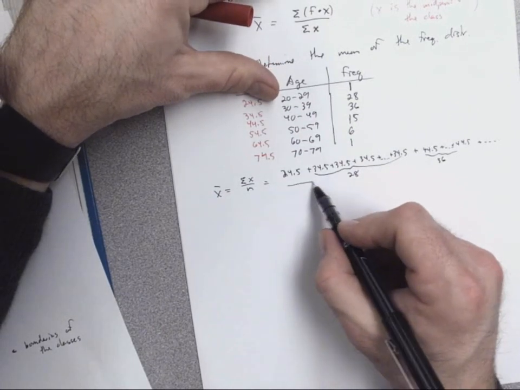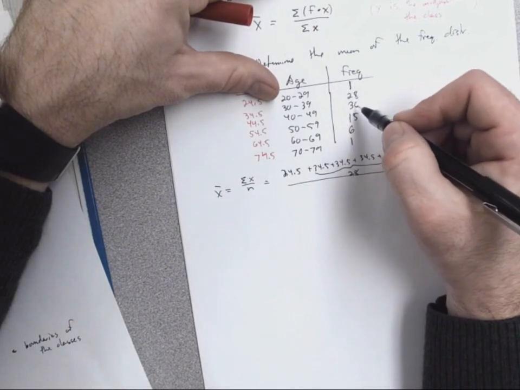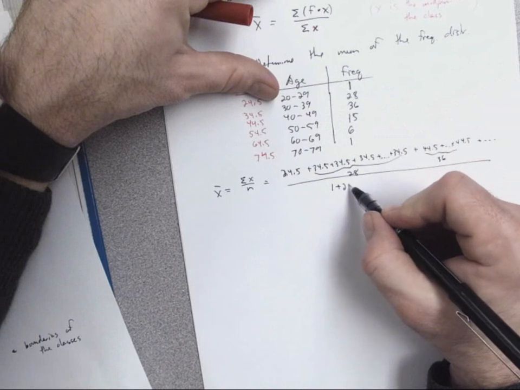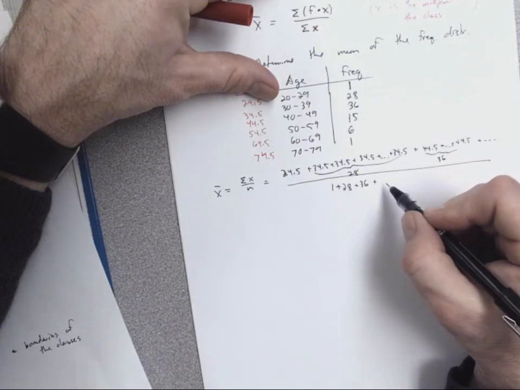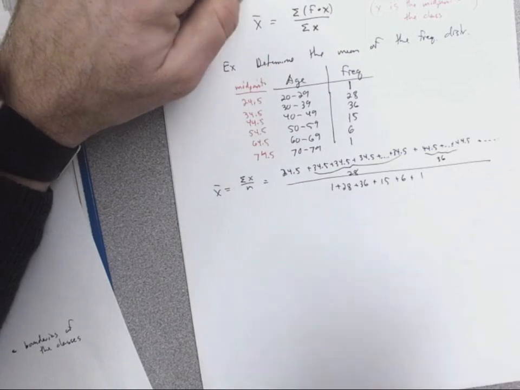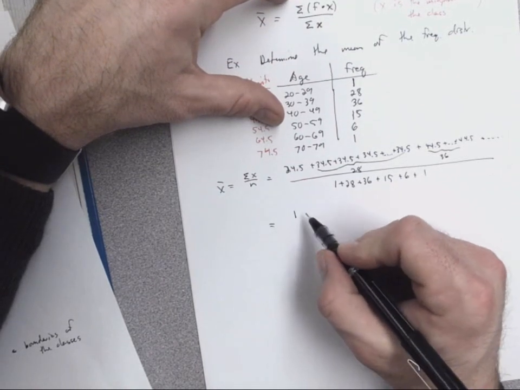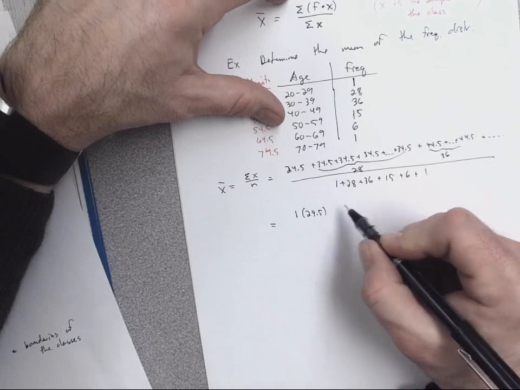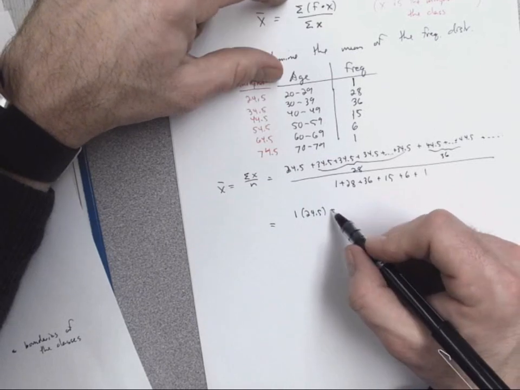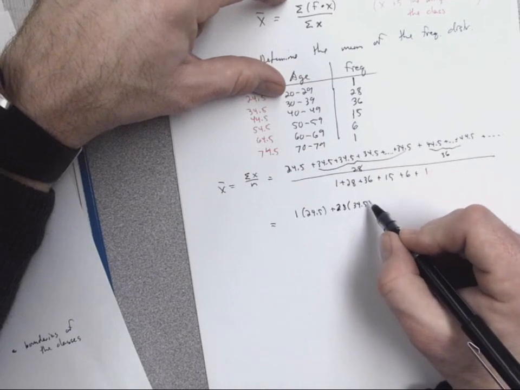And then I'm going to have to divide by how many there are. Well, how many there are is this number down here. There's one of these, 28 of these, 36 of these. So there's 1 plus 28 plus 36 plus 15 plus 6 plus 1. So let's show you the math now. So what I know is there is 1 24.5. There is 28 34.5s.